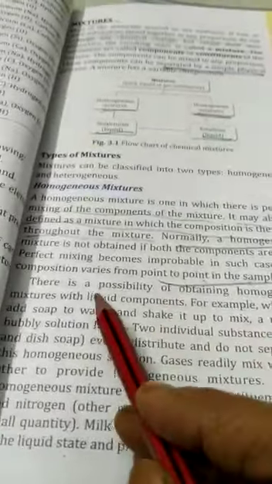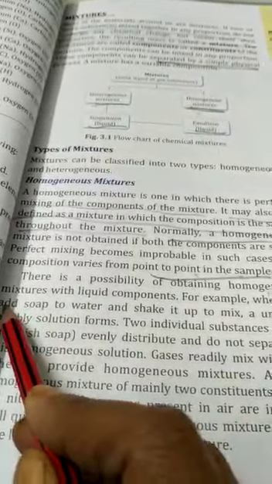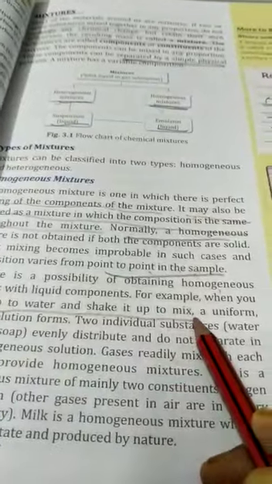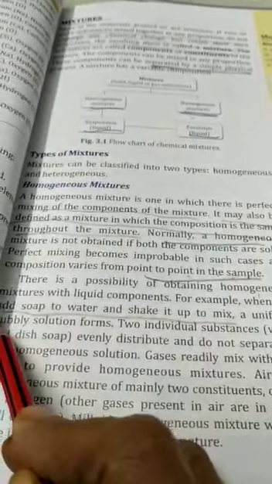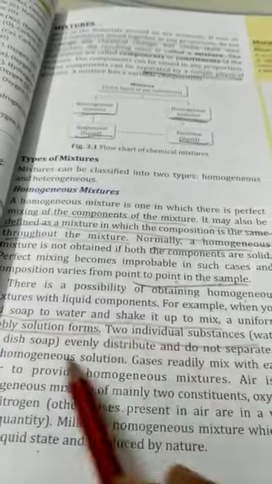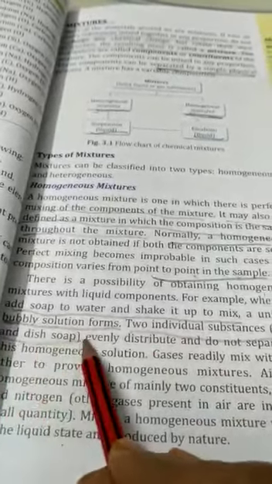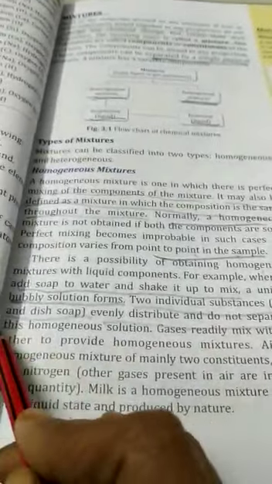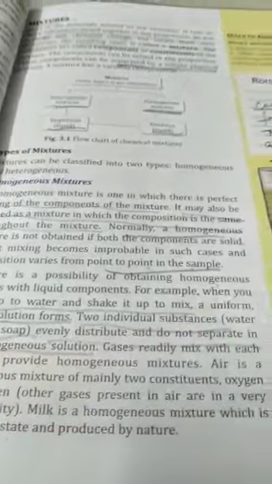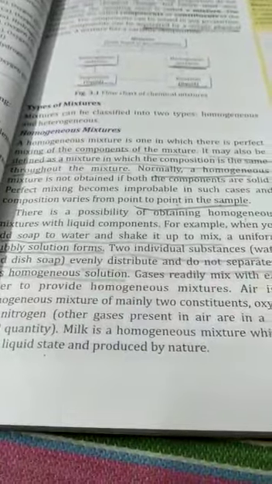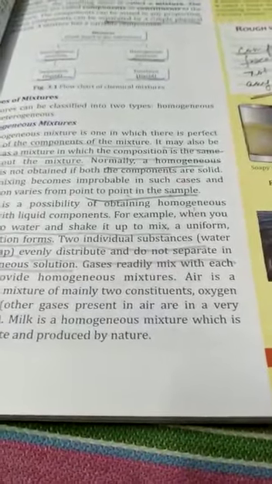Another example of a homogeneous mixture is adding soap to water and shaking it up to mix. A uniform, bubbly solution is formed. The two individual substances, water and soap, evenly distribute and do not separate in this homogeneous solution. Gases mix readily with each other to provide a homogeneous mixture.